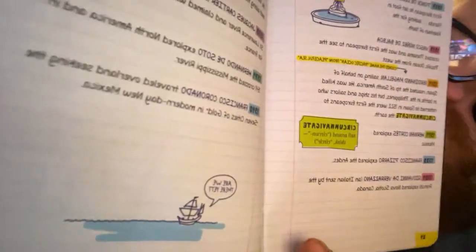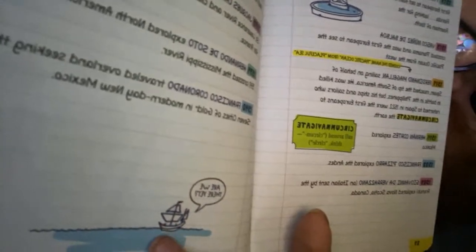1535. Jacques Cartier, a Frenchman, explored the St. Lawrence River and claimed what is now Canada for France. 1539. Hernando de Soto explored North America and in 1541 crossed the Mississippi River. 1540. Francisco Coronado traveled overland seeking the seven cities of gold in modern-day New Mexico. There's even a small cartoon of a ship at sea saying, "Are we there yet?"